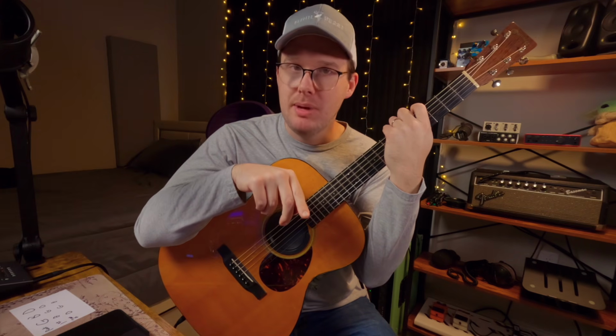So a little test for you here. If I want to take an E major chord and put E major in first inversion, what note goes to the bass? Okay, it's not E, and it's not B, it's going to be G sharp.